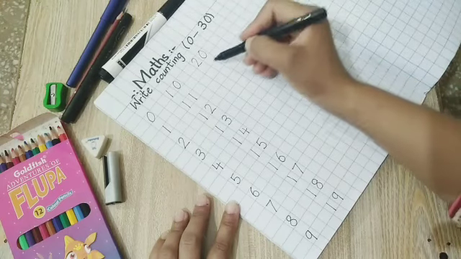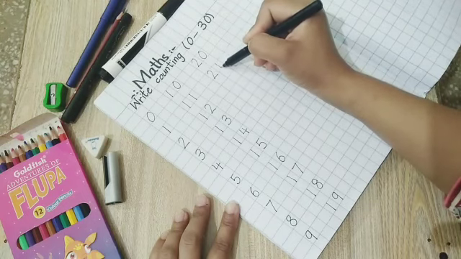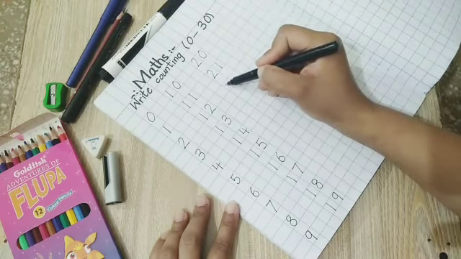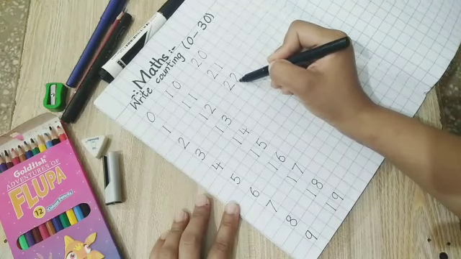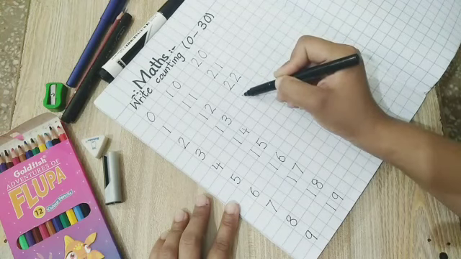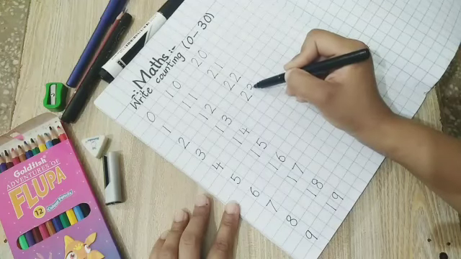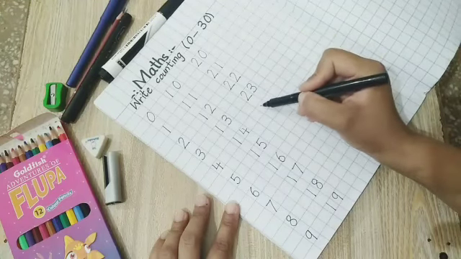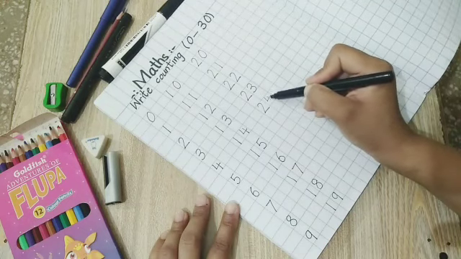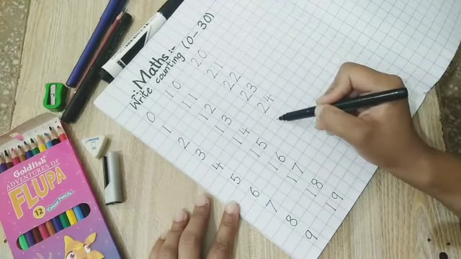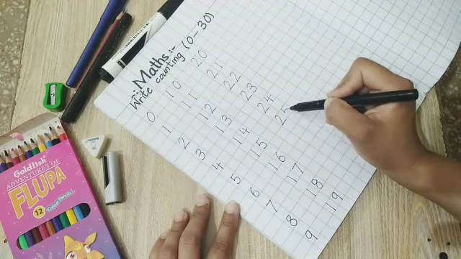What comes after 20? 21. After 21, write 22. Now write 23. What comes after 23? 24. 2 and 4 makes 24. Now write 25.